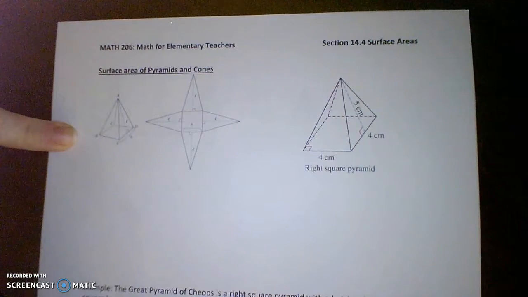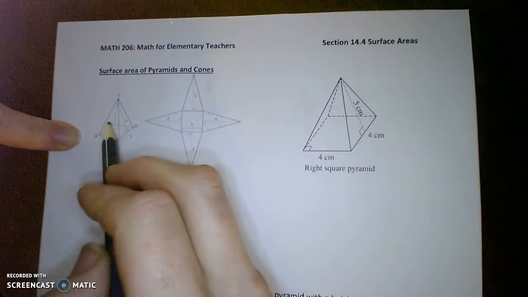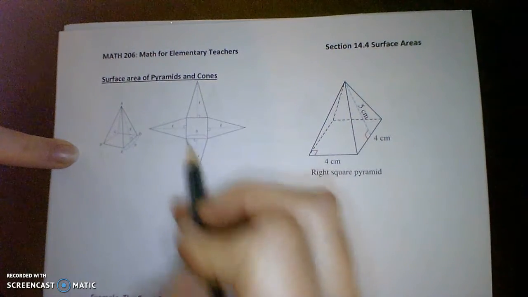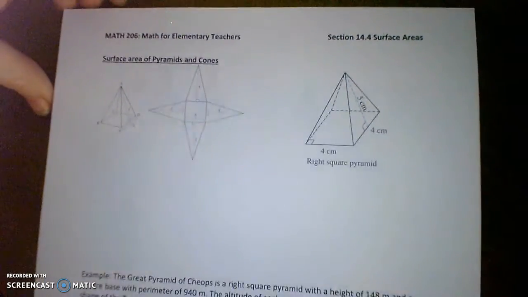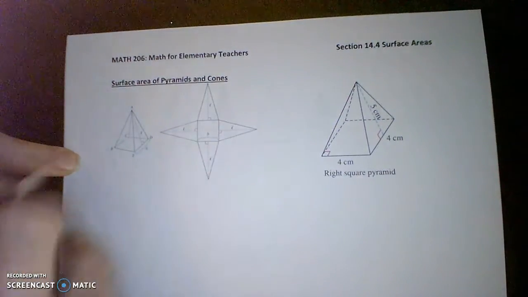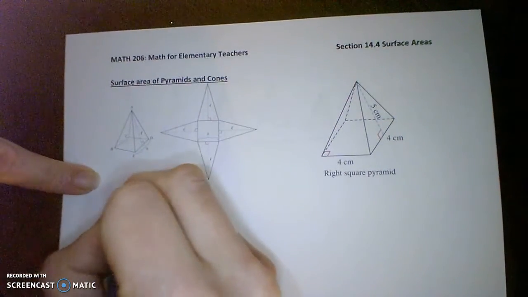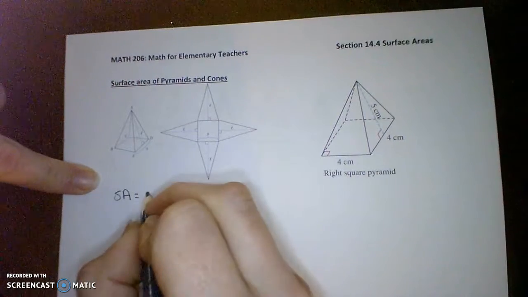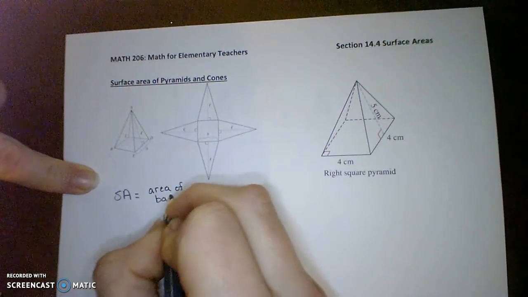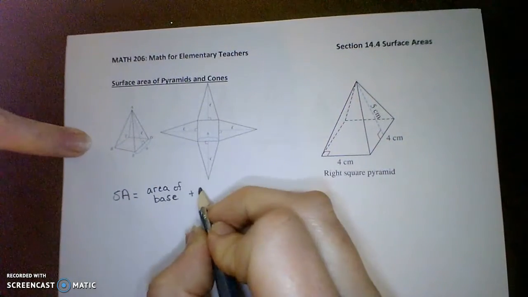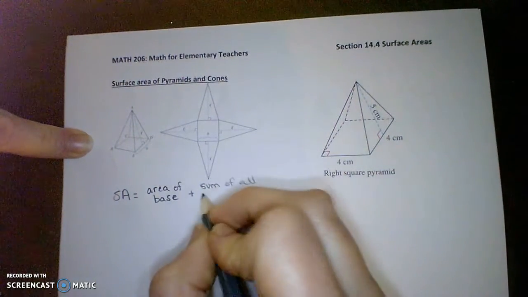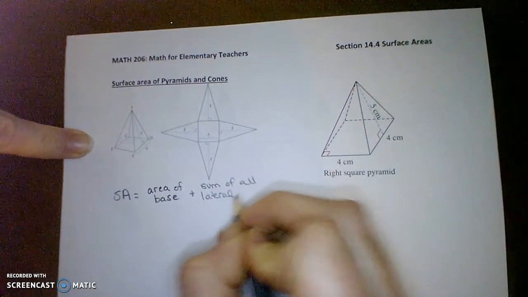All right, next let's find the surface area for pyramids and cones, which are, again, very similar. With a pyramid, you have one base, and then you have the lateral surface, which ends up being these triangles. The lateral surfaces are triangles. So this is a net of a square pyramid. So the surface area of a pyramid will be the area of the base plus the sum of all the lateral triangle areas.